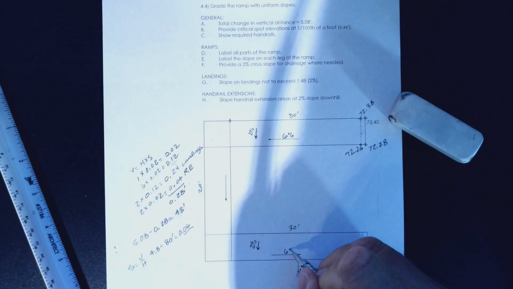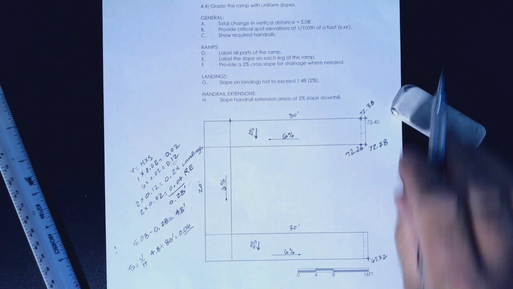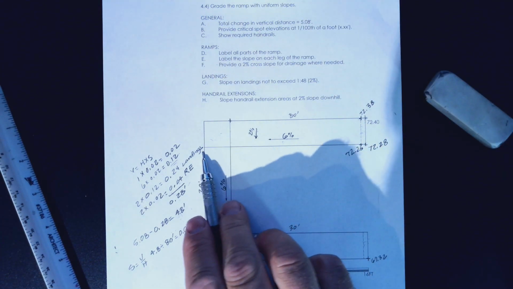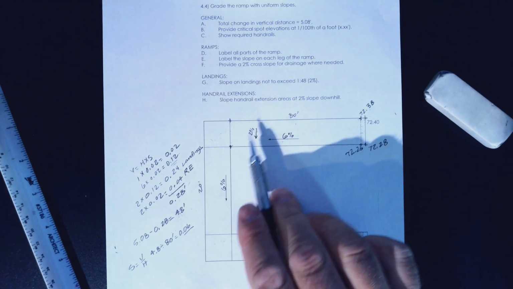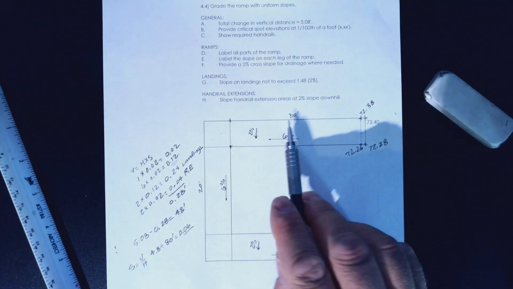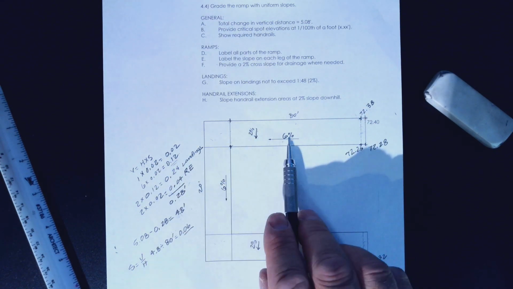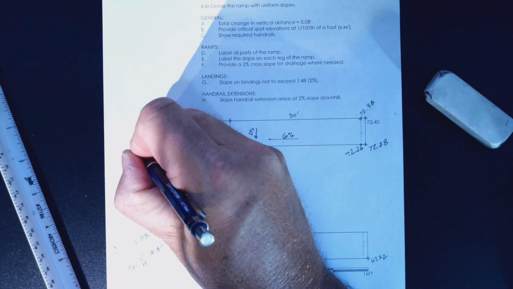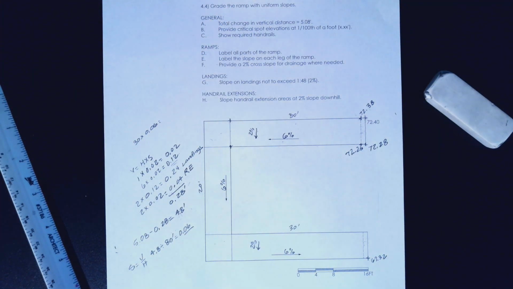This ramp leg here is 6%, and this ramp leg here is 6%. And with that information, we can continue and find what these spot elevations are at these corners. So we've got to find what our vertical is. Vertical equals horizontal times slope. We know that our horizontal is 30 feet. We know that our slope is 6%. So it's just 30 times 0.06 equals 1.8.